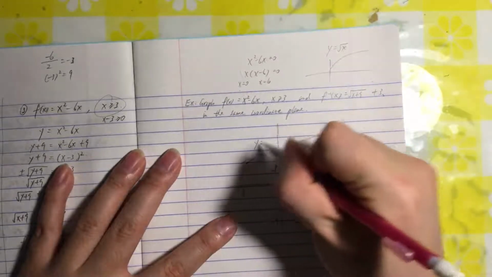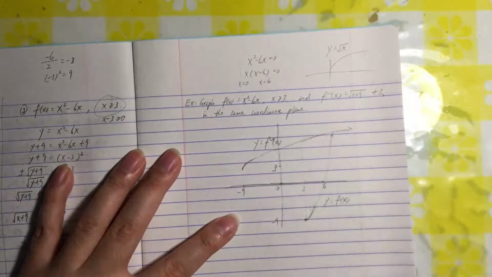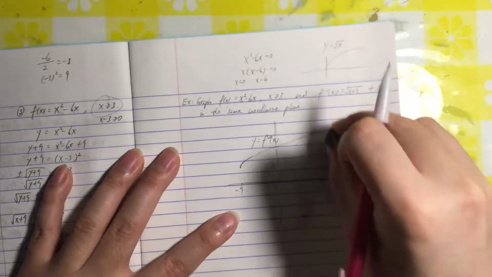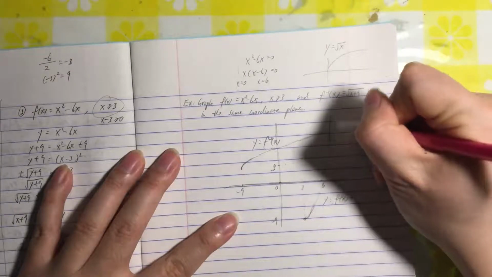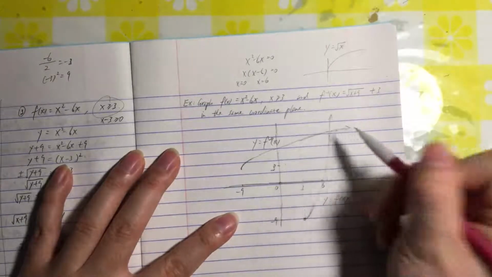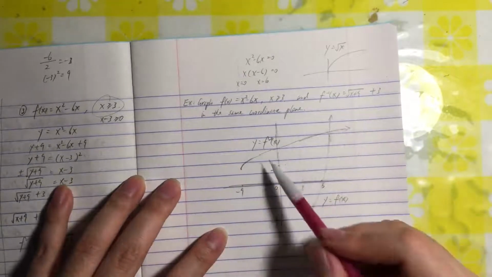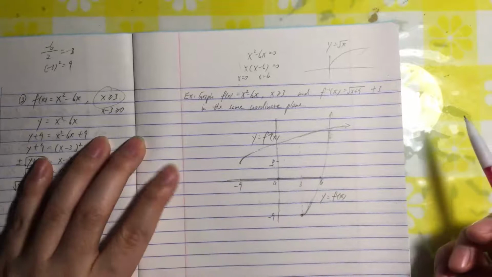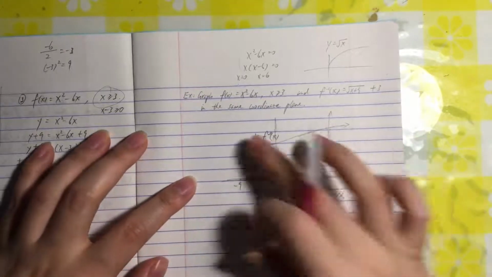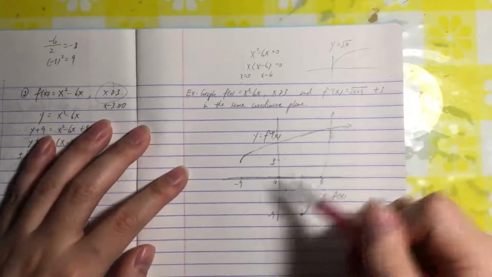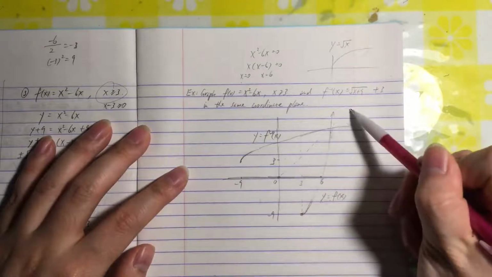That's the graph, y equal to f inverse of x. So that's the graph of f, and that's the graph of inverse of f. If we observe these two graphs, we can see that they are symmetrical over the line y equal to x.